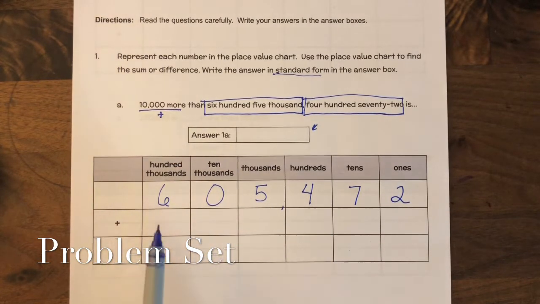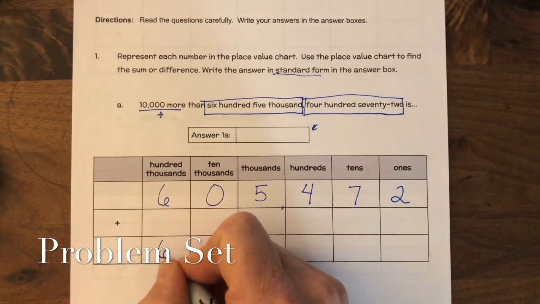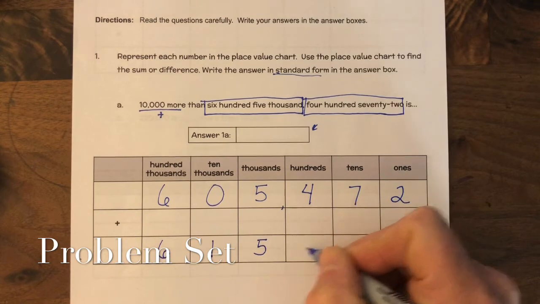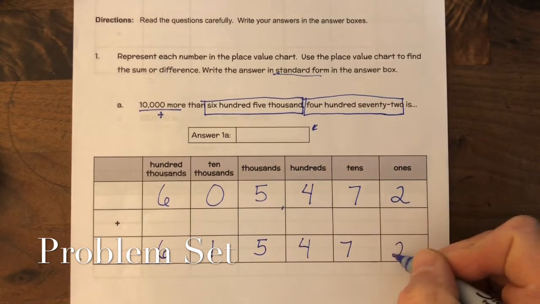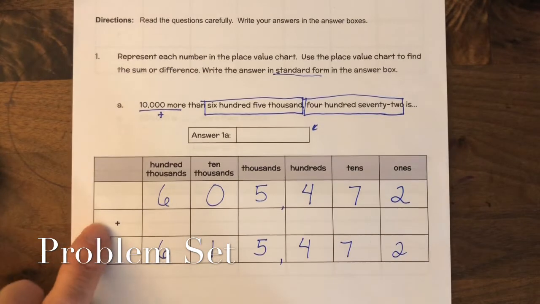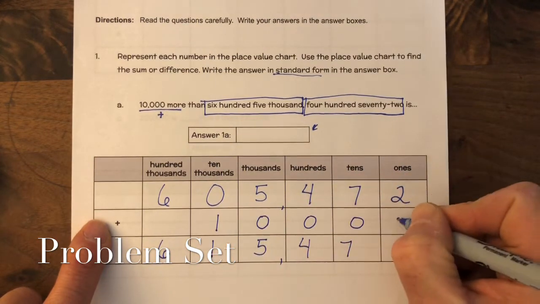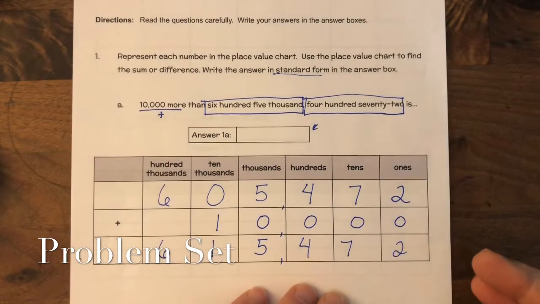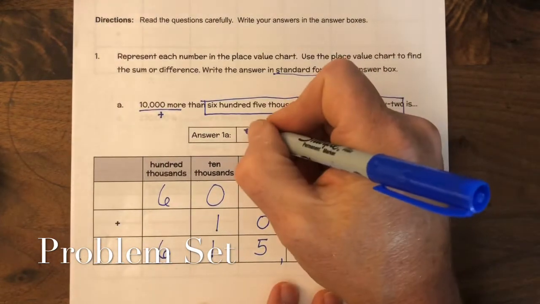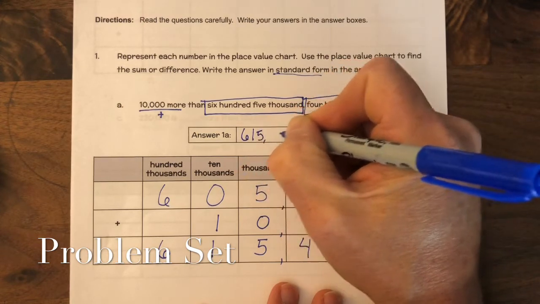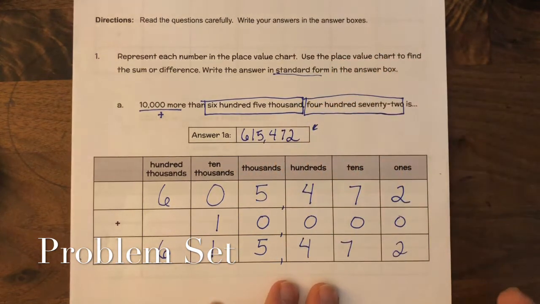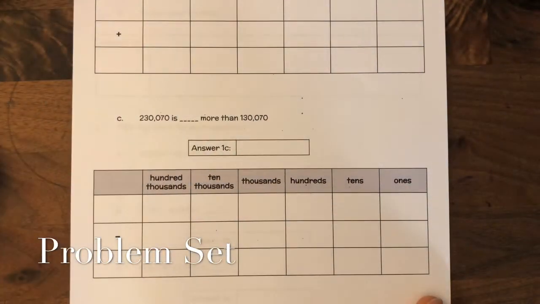And if you say, well, 1 more than 0, Mr. Sherwin, is 1, right? You're right. So my answer here is 615,472. So if I want to go backwards, see this addition sign here, I put in my 10,000, the one I just added. Just like that. And then I have to put my answer into the answer box, 615,472. Let's move on to the next one.